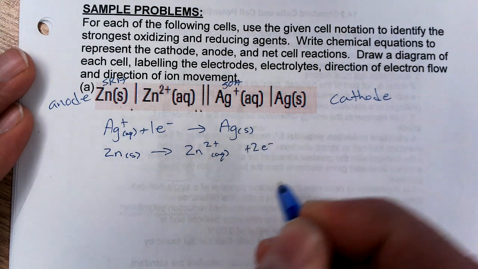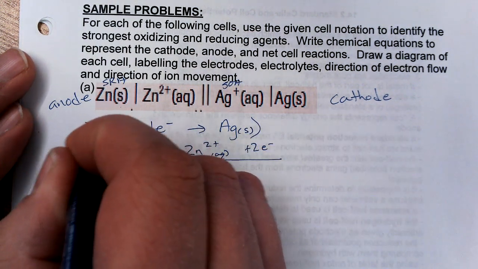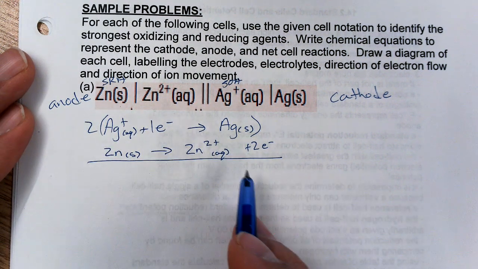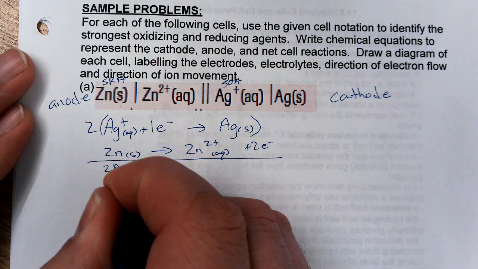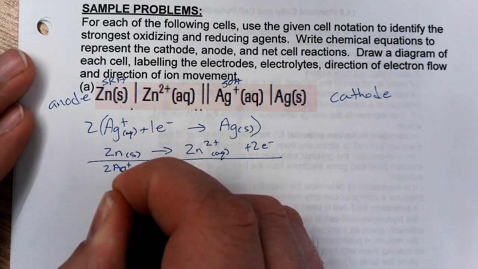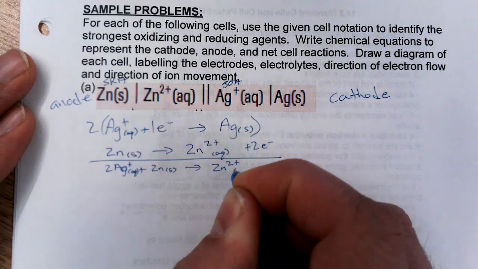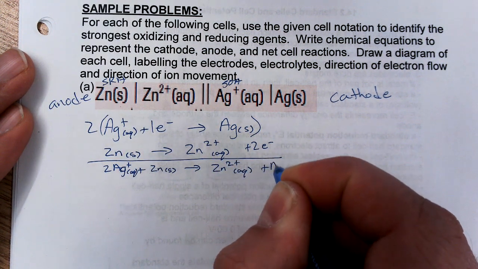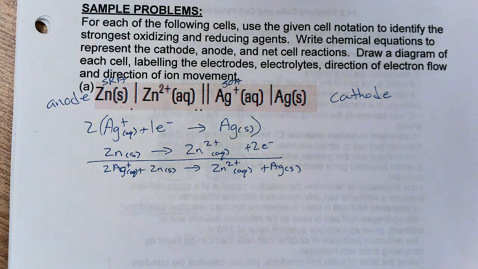plus 2 electrons. For the overall reaction, we have to multiply everything in the first one by 2 to balance out the electrons. So we have 2 silver plus, plus zinc solid, it's going to produce zinc 2 plus and 2 silver solids. Okay, so that's our overall reaction.